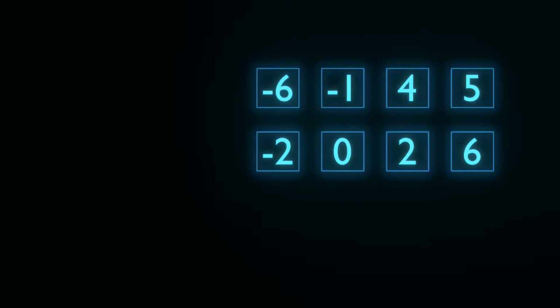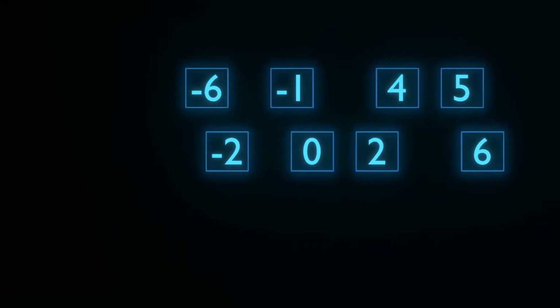This is a simple example of the problem. We have two sorted lists of integers, each containing 4 integers. When we combine them, we get one larger list of all the integers in sorted order.